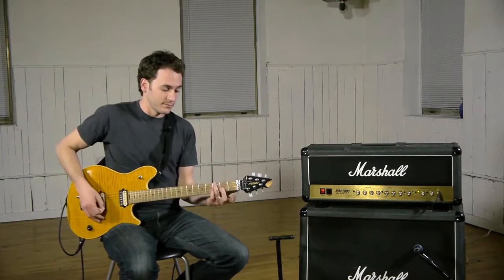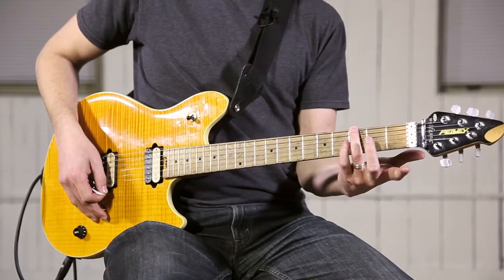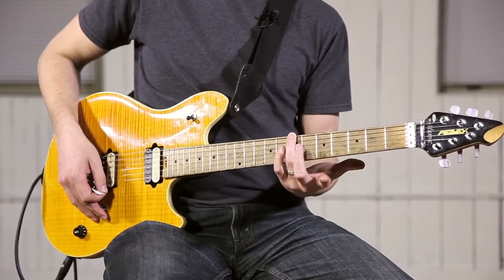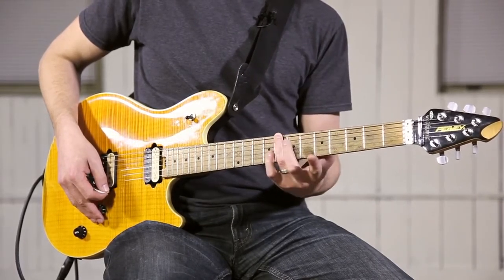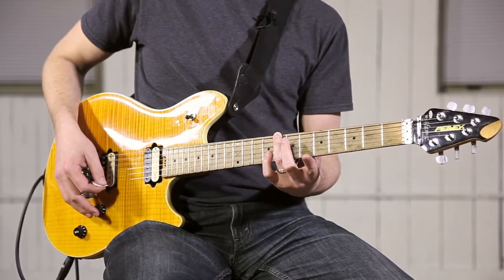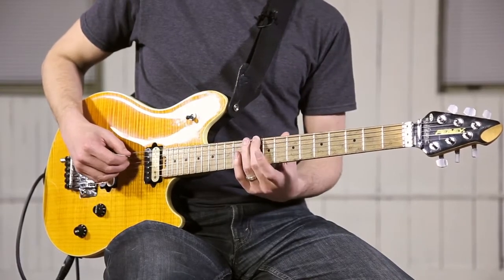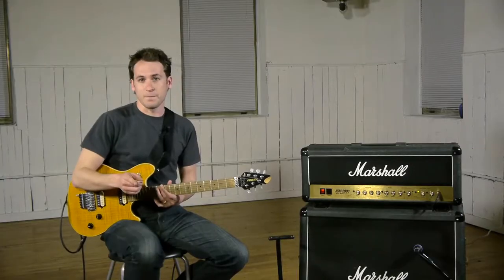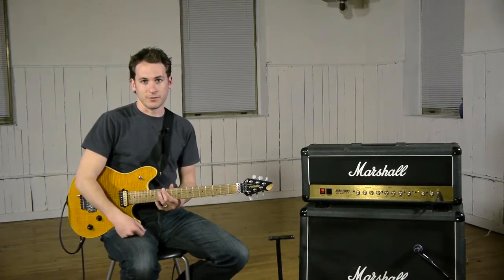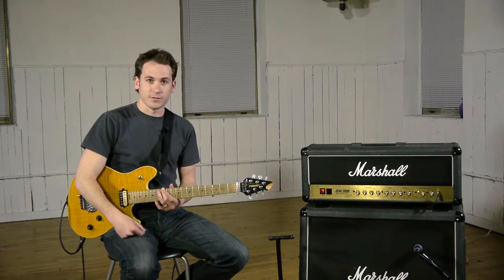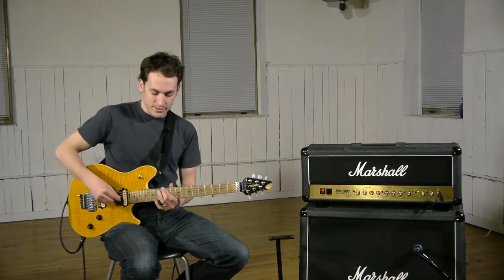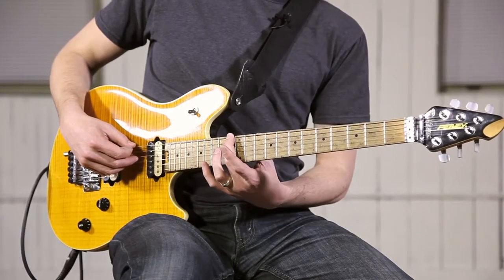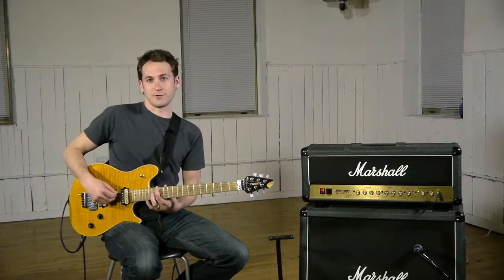So here's G. Whole step to A. Whole step to B. Half step to C, because remember there's no note in between B and C. Whole step to D. Whole step to E. Now we're on E, and we need a whole step to complete our formula. But we know there's no note in between E and F, so this would be F, F sharp. That's where the F sharp comes from.